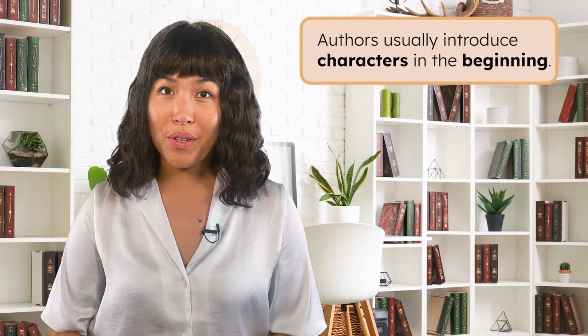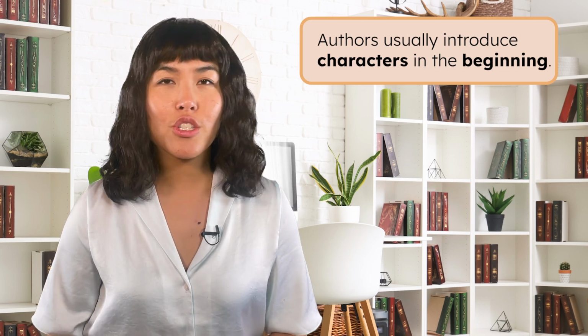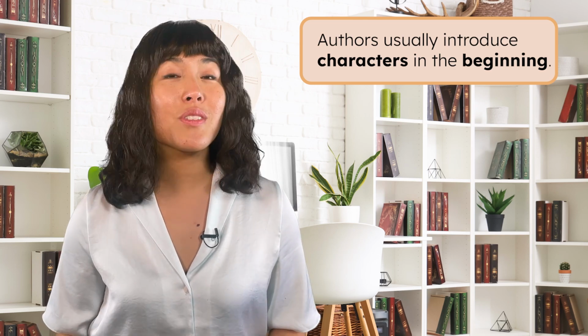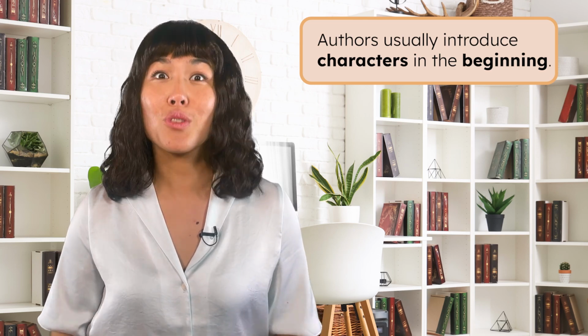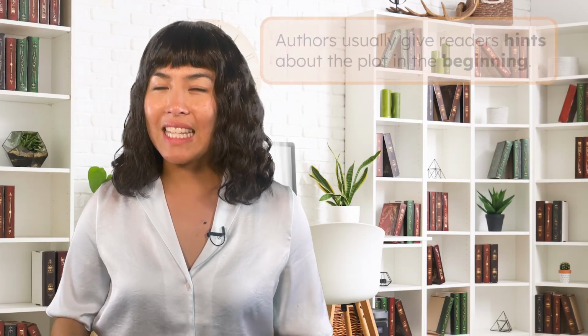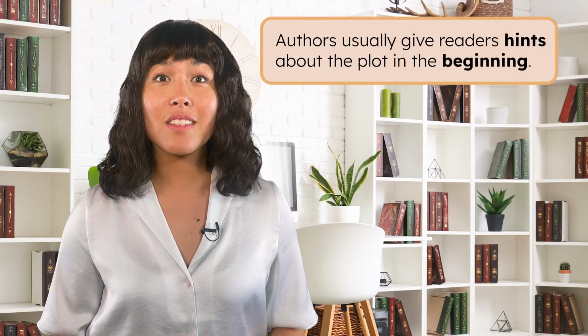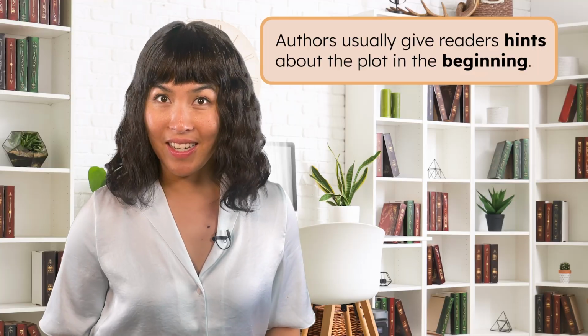Authors usually introduce characters in the beginning so readers get to know them and understand how they fit into the story. Not only that, these details also give readers hints about the plot. We don't know what will happen yet, but we can assume it'll have something to do with Claire and her invention. Let's move on to the middle of the story to find out.